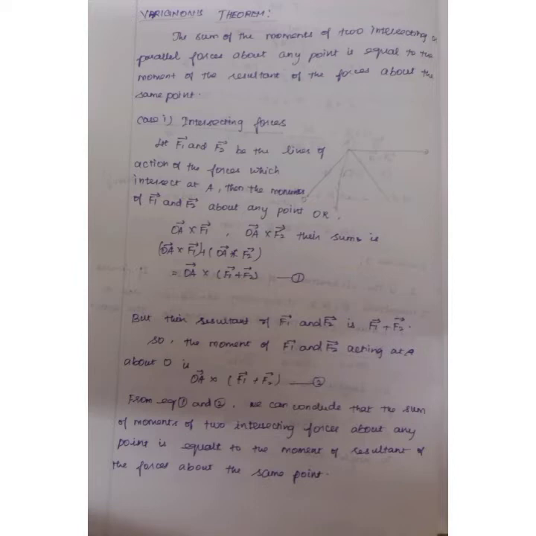Case 1: intersecting forces. Let F1 and F2 be the two lines of forces, where these two forces intersect at a point A, and O be any point from these two forces. As per the theorem, the moment of two intersecting forces about any point is equal to the moment of the resultant of the forces about the same point. First, we have to find the moment of the two intersecting forces.